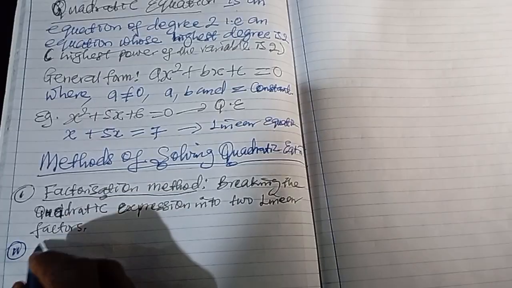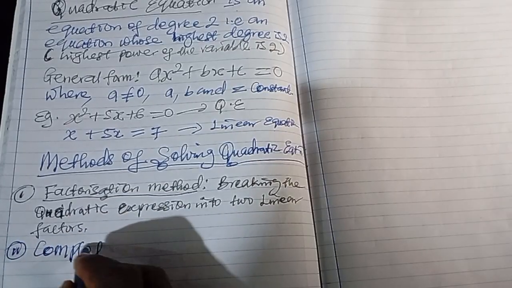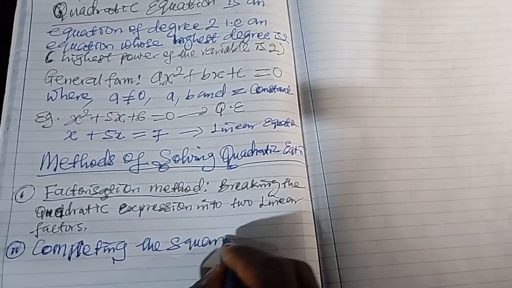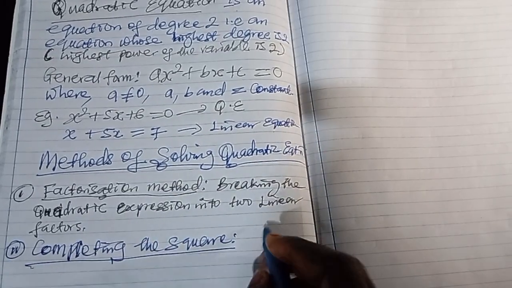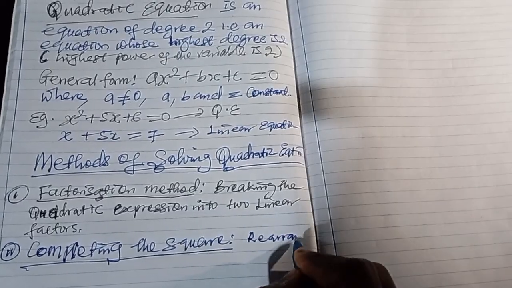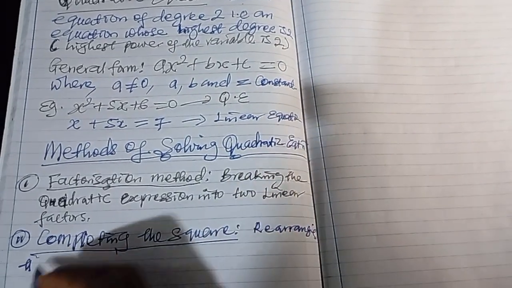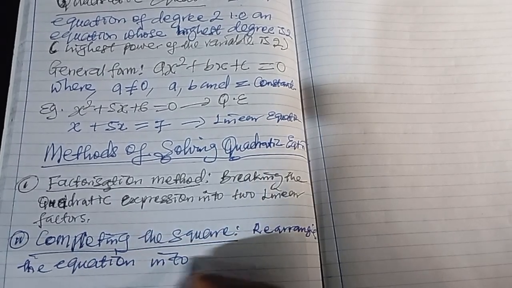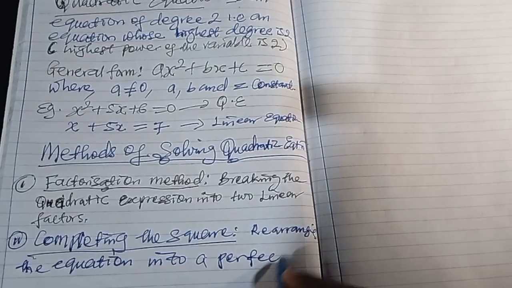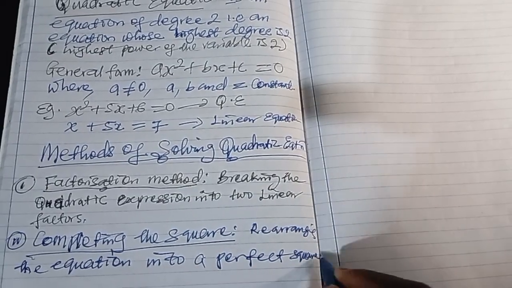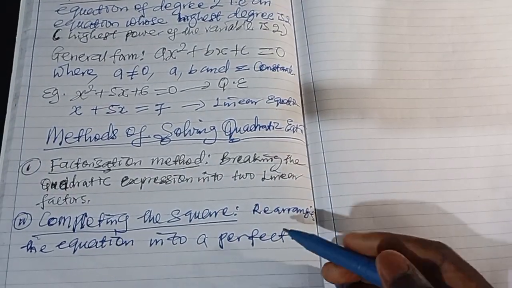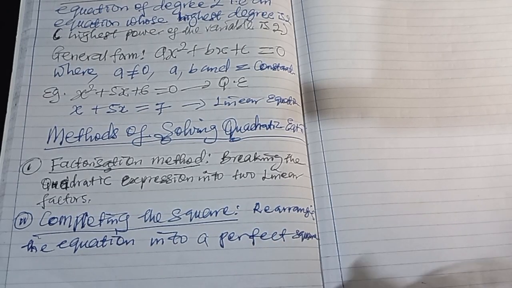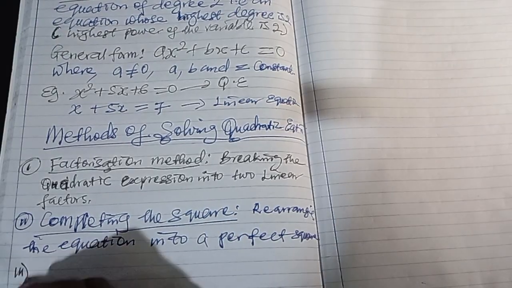Number two, we have completing the square: rearranging the equation into a perfect square. As we proceed, we are going to consider how to make an expression a perfect square, though I have solved some examples. Check my previous lessons.